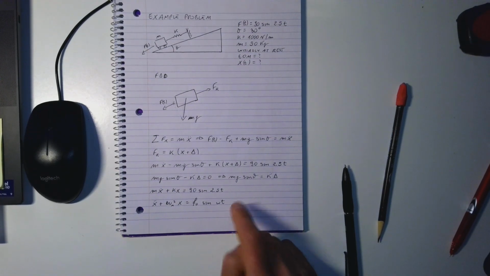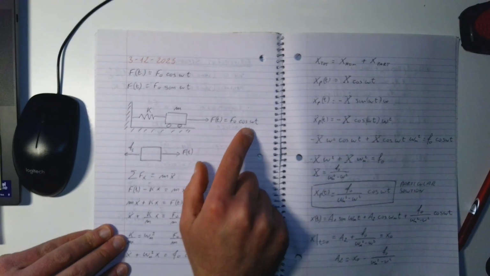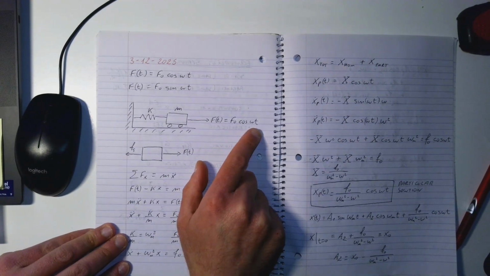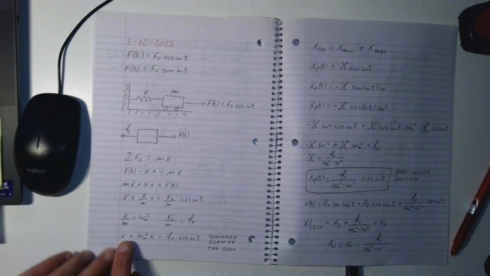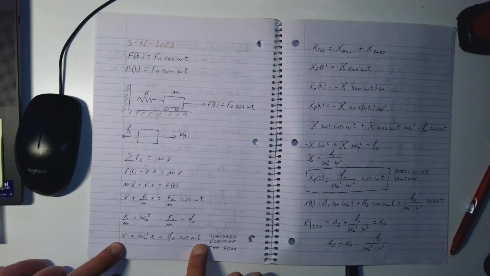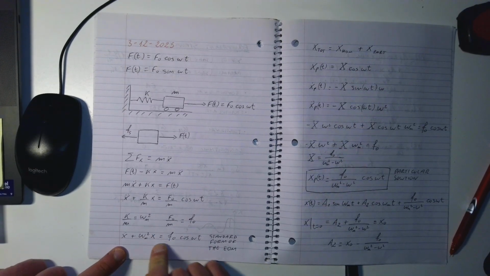Because if you remember, when we were looking at the first example, the external force was F0 cosine of omega t. From this external force, we obtained the standard form of the equation of motion, x double dot plus omega n square x equal to F0 cosine of omega t.